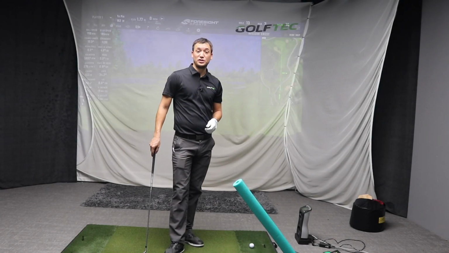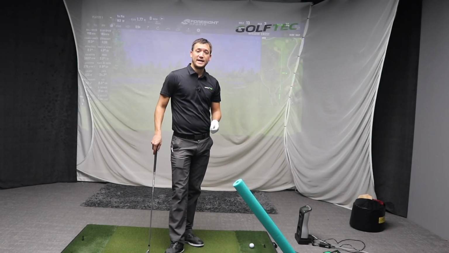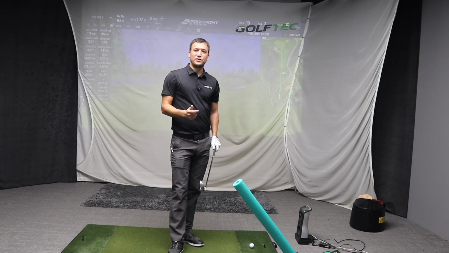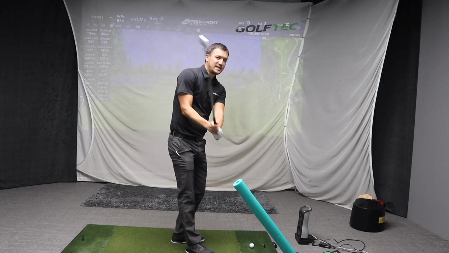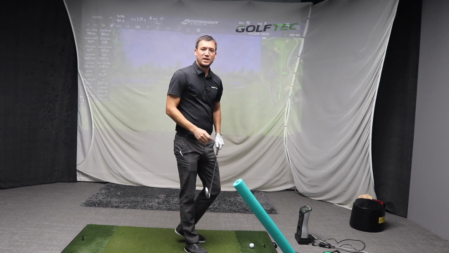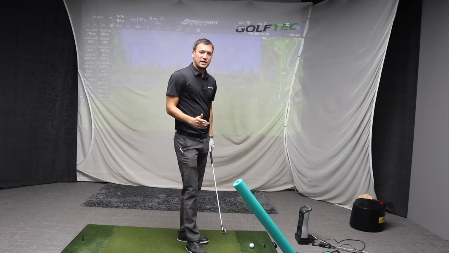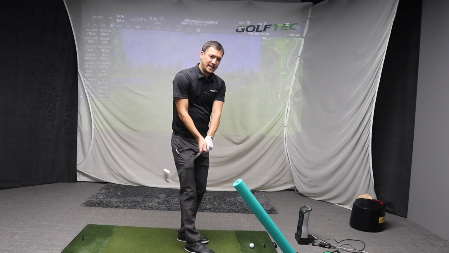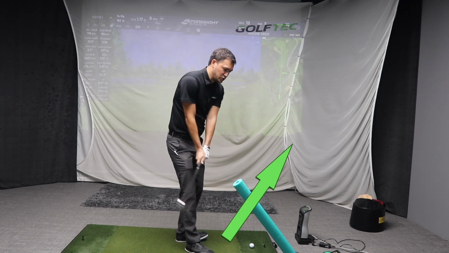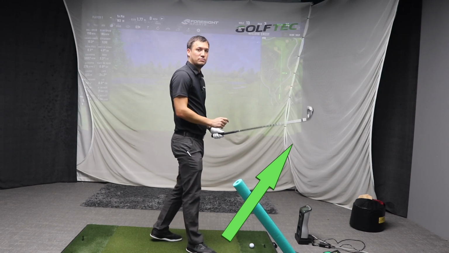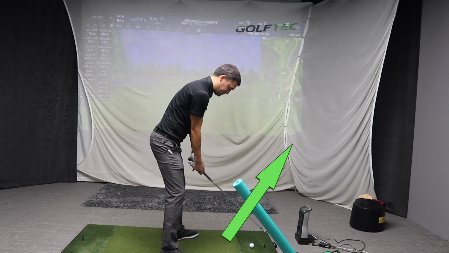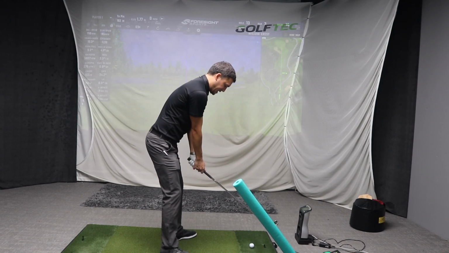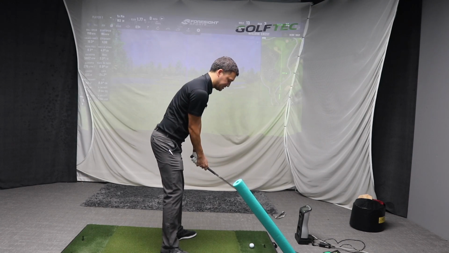Okay everyone, so I've positioned the Tour Striker Plane Station here on my right at a 55-degree angle, which is meant for those players who deliver the club excessively on an out-to-in basis. Instead it's supposed to promote a path that is more in to out with a club face that's slightly shut, by encouraging that player to deliver the club underneath that noodle. So why don't we try that out? I'm going to try to swing underneath this noodle, promoting an in to out path with a closed face.